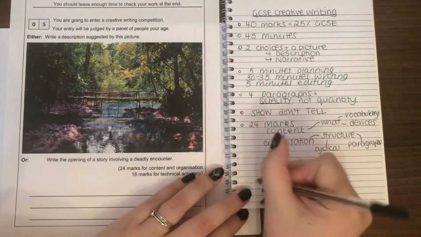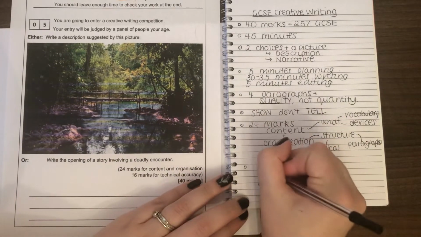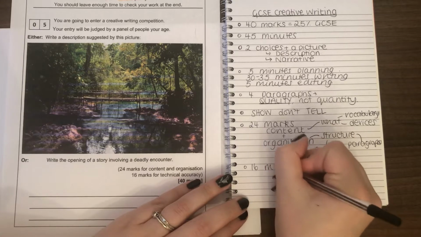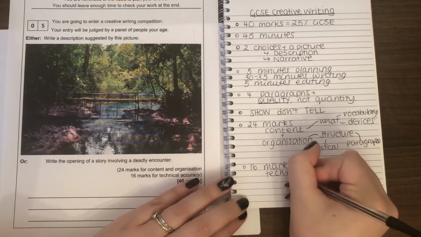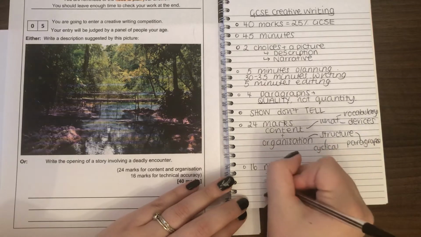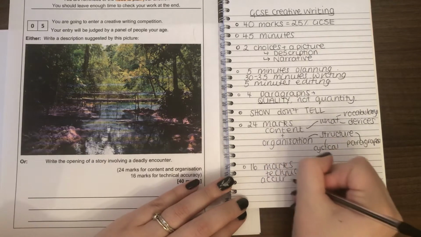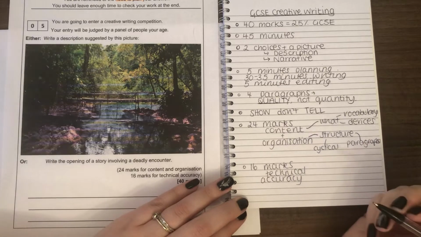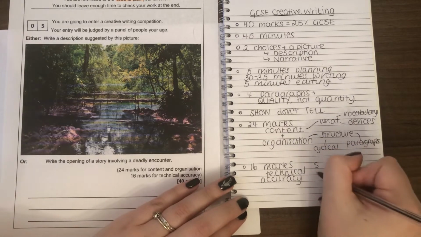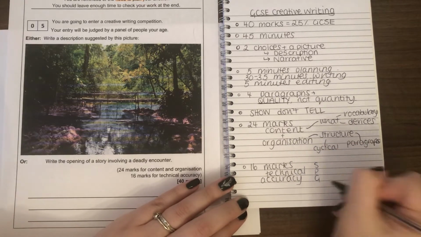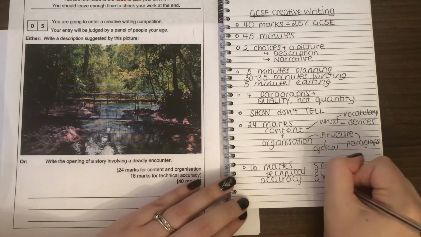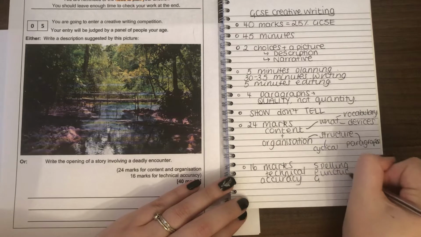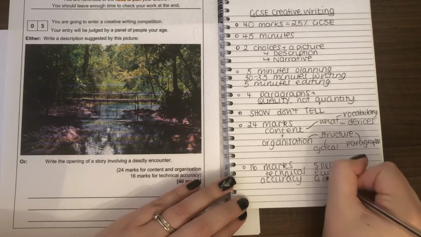Now, the 16 marks, as you can probably guess, is because it's technical accuracy. It's the stuff that everybody dreads when they're doing a piece of creative or viewpoint writing. It's your SPAG. Okay, so it's your spelling, your punctuation, and your grammar.